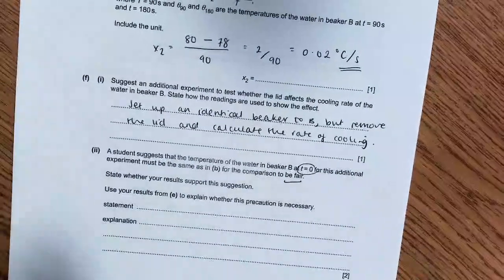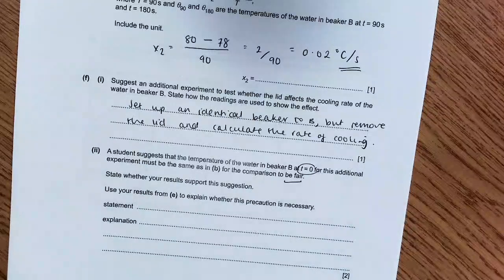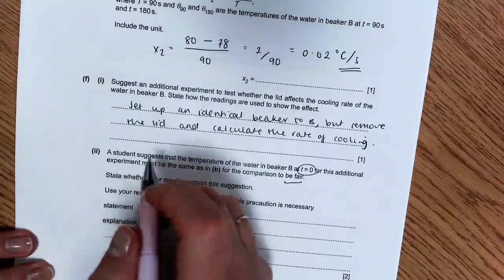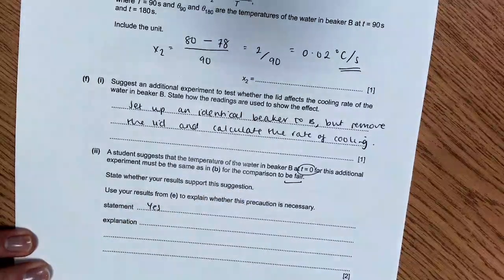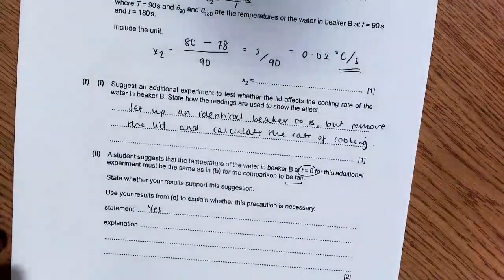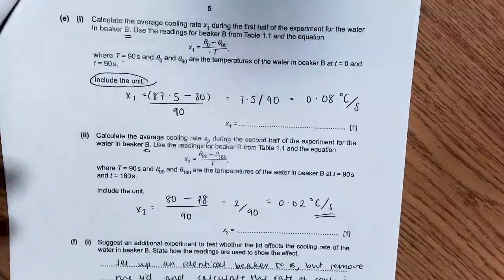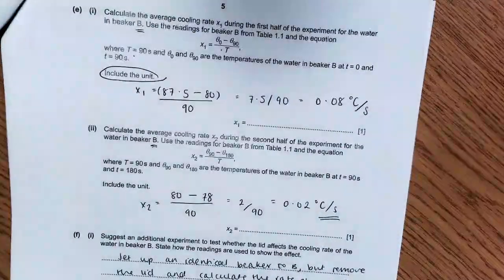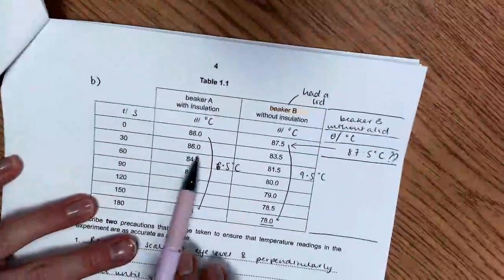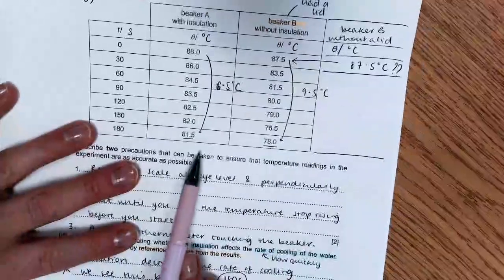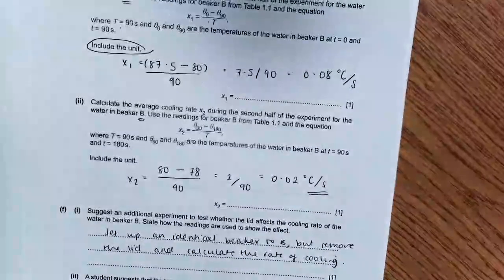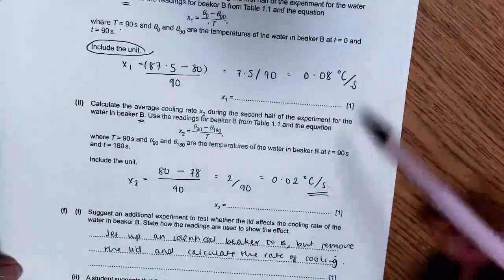Well, the answer is yes. Okay, it does need to be the same. So the first mark comes from saying yes, it's true. Okay, it is necessary. We've seen in E, which is this bit, that when we started at different temperatures for A and B, we ended up with different rates of cooling. Okay, we clearly have different rates.